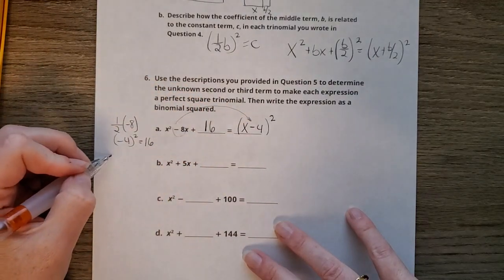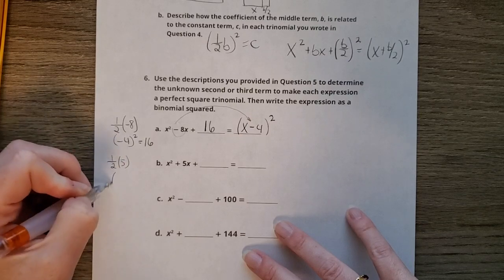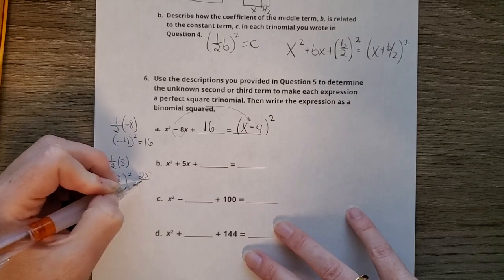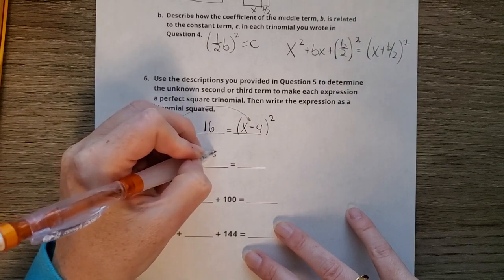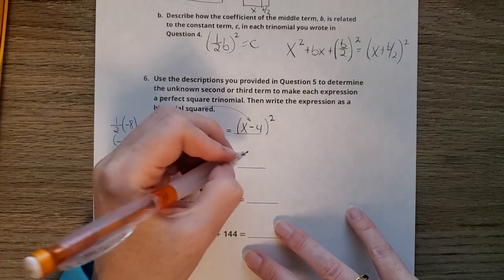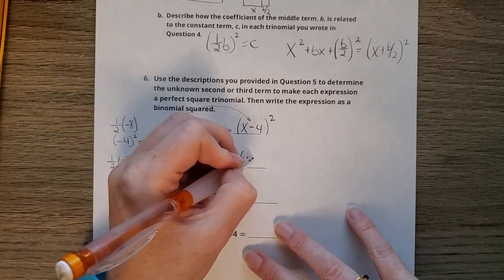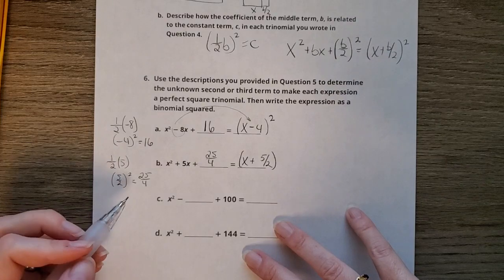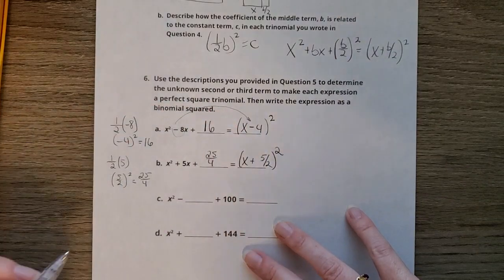So for the next one, we're going to do half of 5, which is 5 halves, squared, which would be 25 over 4. We just saw this one. And then the factored form would be x plus 5 over 2, because it's whatever b over 2 is, squared.